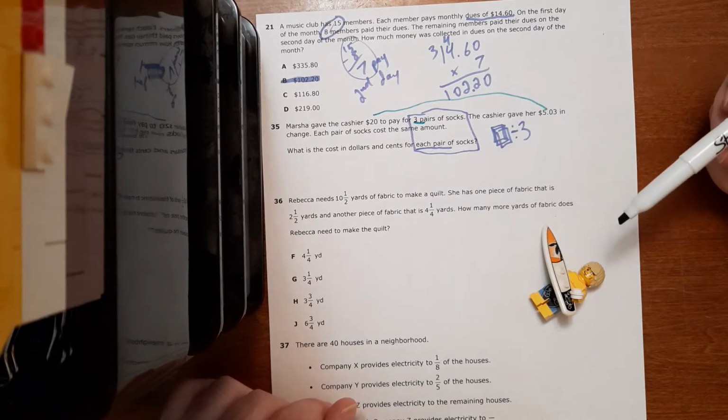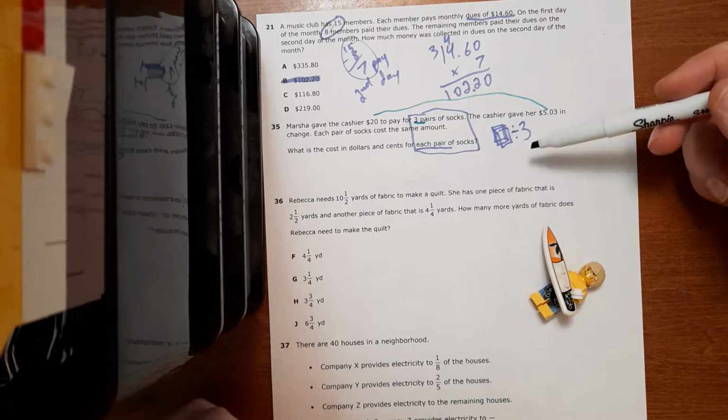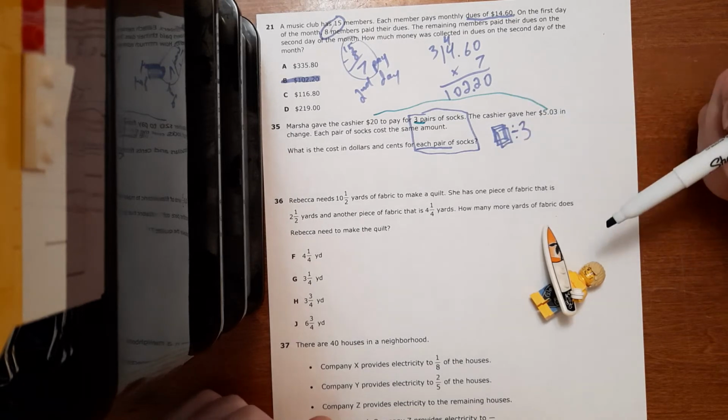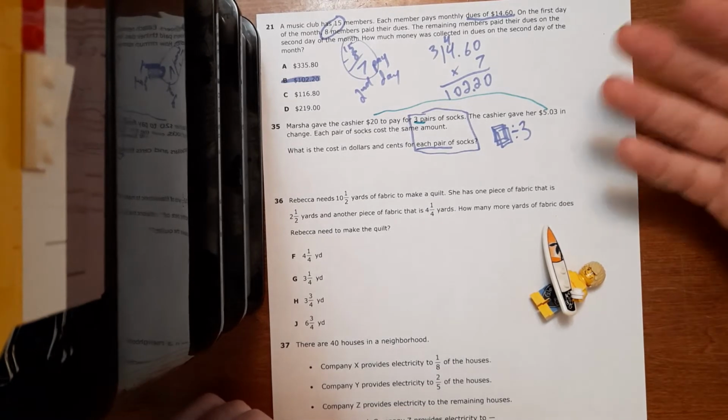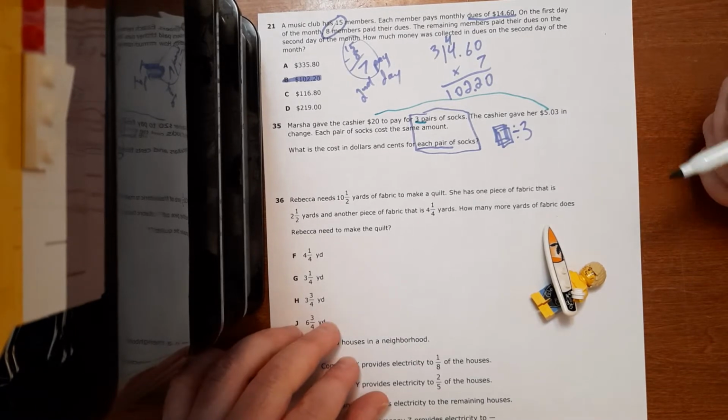Sometimes drawing pictures helps. Sometimes it doesn't. Sometimes it doesn't help enough, and you've got to draw multiple pictures. Whatever you need to do to make yourself successful on these questions, go ahead and do it. It's your test, your score. Get in the habit of doing what you need to do.